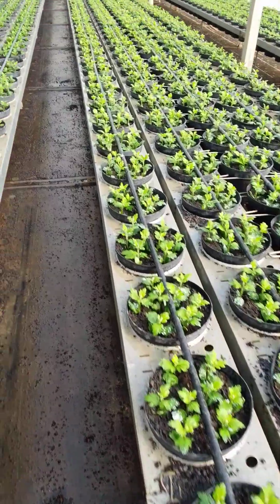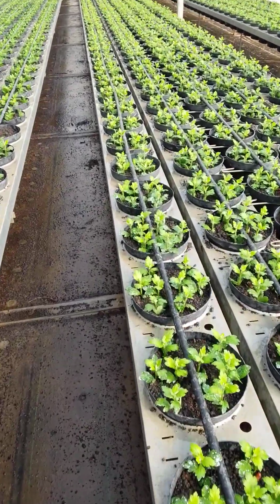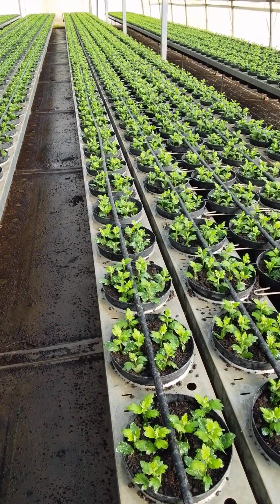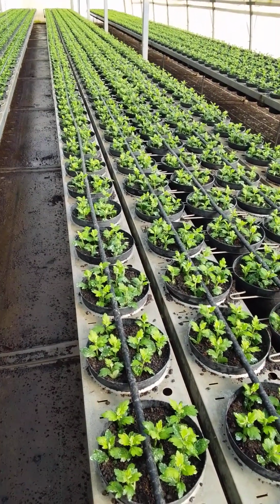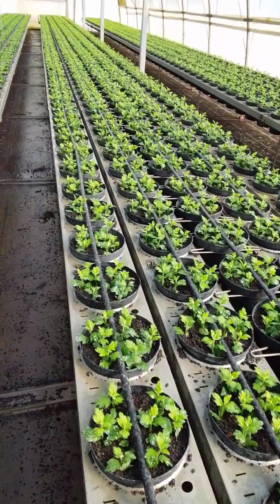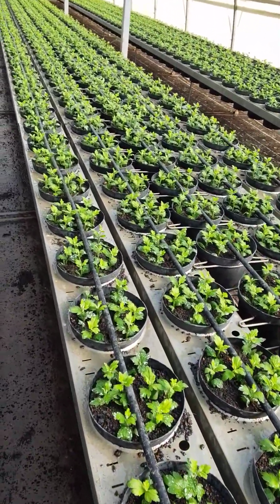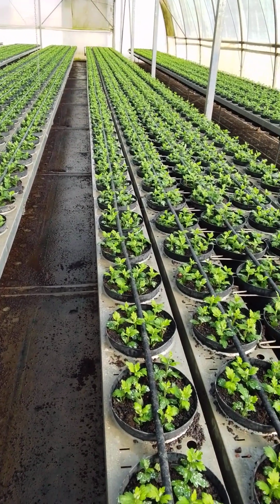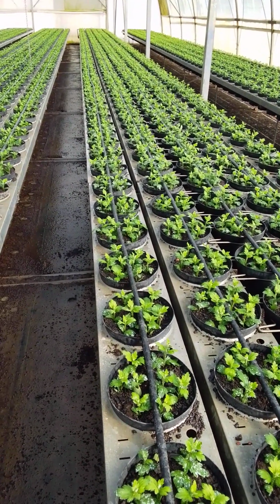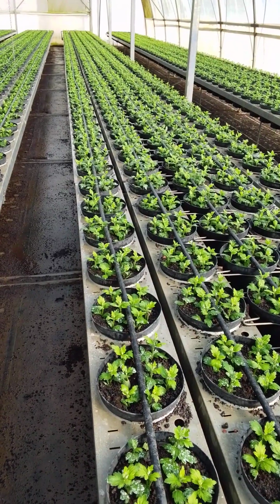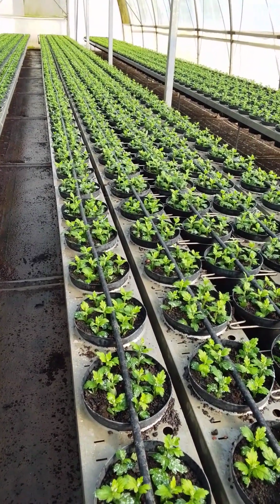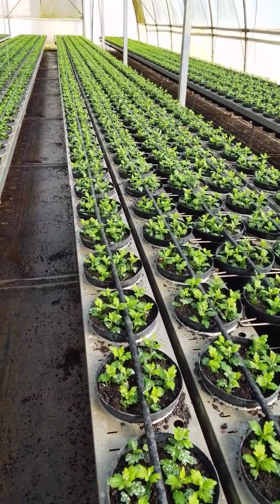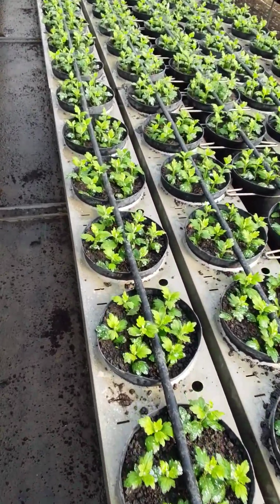But if it is a sunny season or dry season, from 7 up to 9, we mist every 10 minutes. But from 9 up to 5, we mist every 5 minutes for 5 seconds, or every 10 minutes for 5 seconds. That's how we mist.